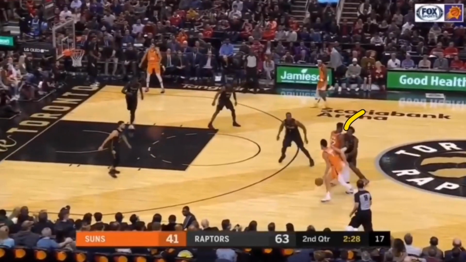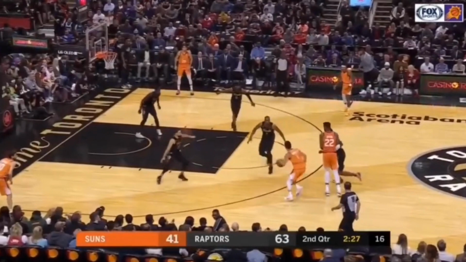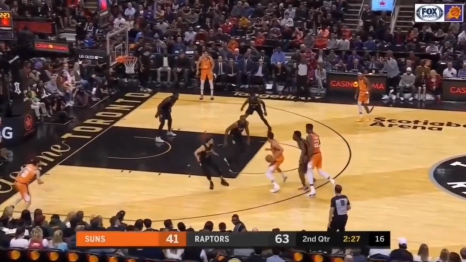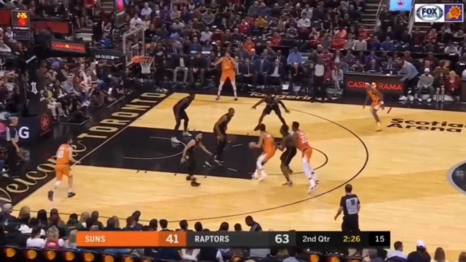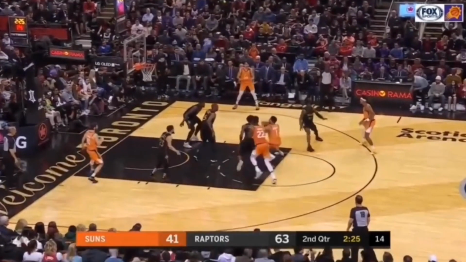So here we have OG getting screened. Now he is going to go underneath that screen. What we will notice with the Toronto Raptors is that on defense, they tend to switch a lot because most of their players can guard any position. And because of that, he's able to fight through that screen underneath, allow Ibaka to cut off the player who's driving. Now he's able to recover back to that player.